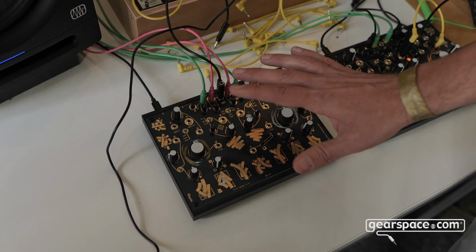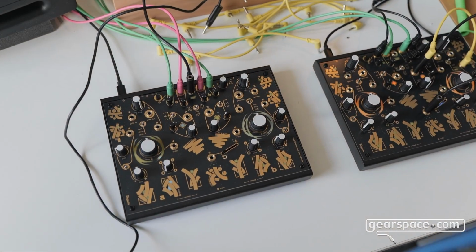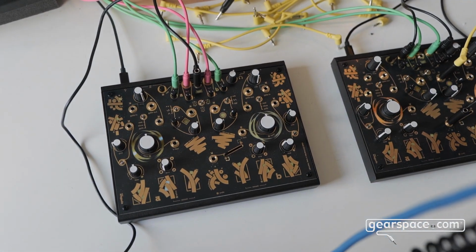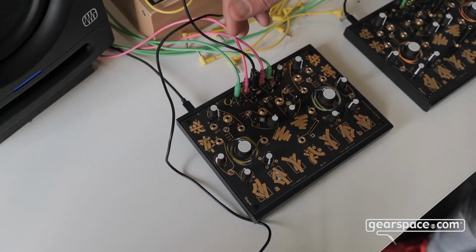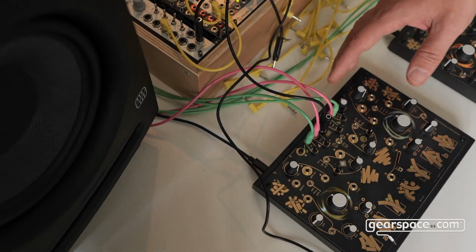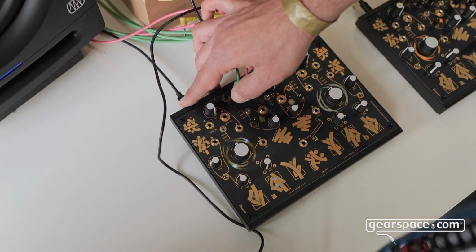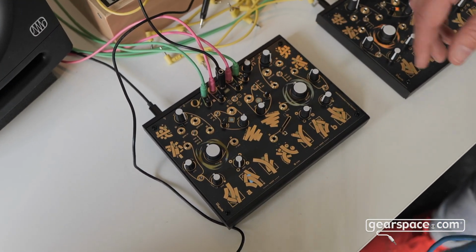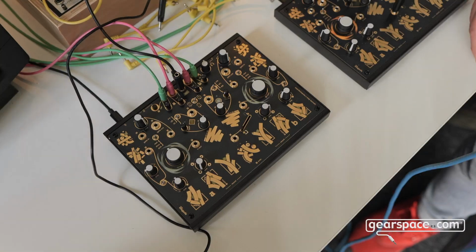This thing obviously goes really deep. This is just scratching the surface. There is a lot to explore. There is a MIDI in and out, headphones out, USB. You can just power it with your phone charger. You can do a lot.